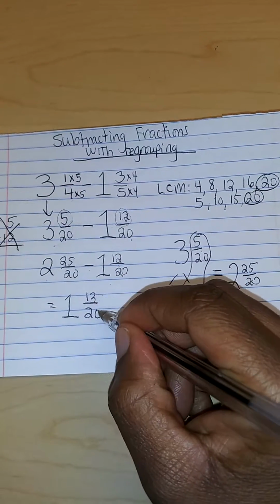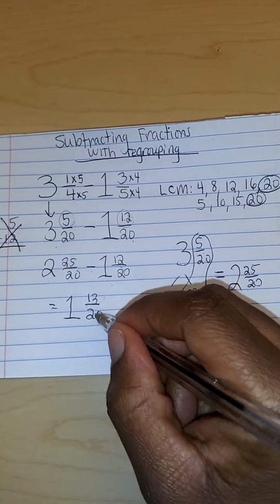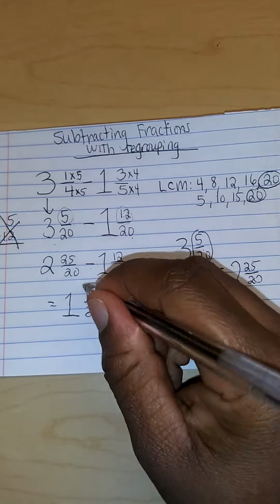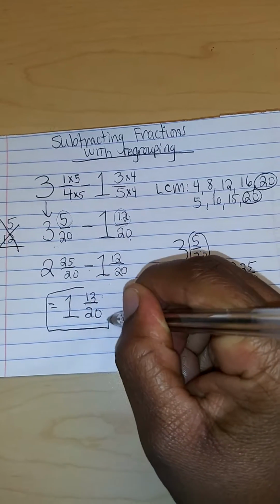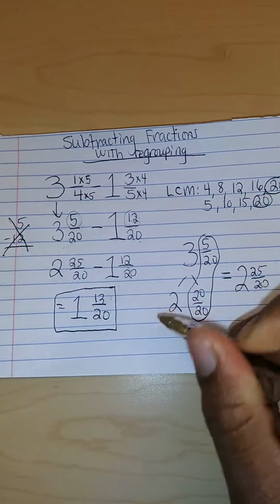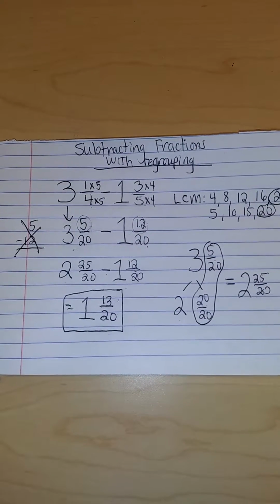I then need to see if I can reduce or simplify by dividing by a factor that they have in common. And since 13 is a prime number and they have no other factor in common besides 1, the final answer to this problem is 1 13/20.